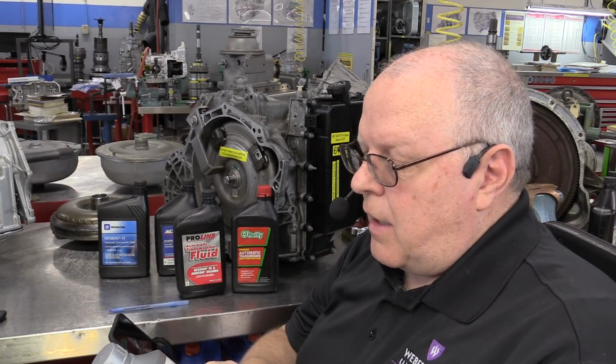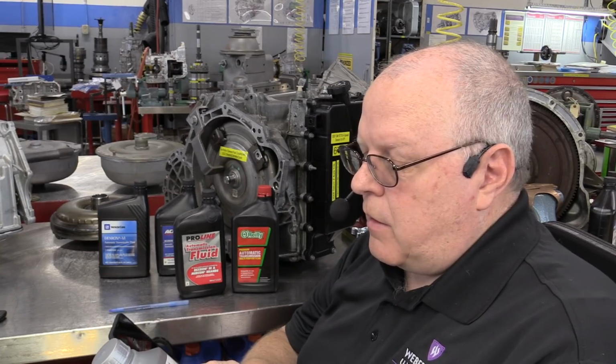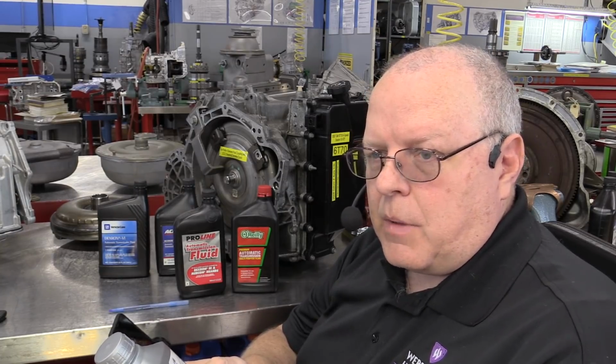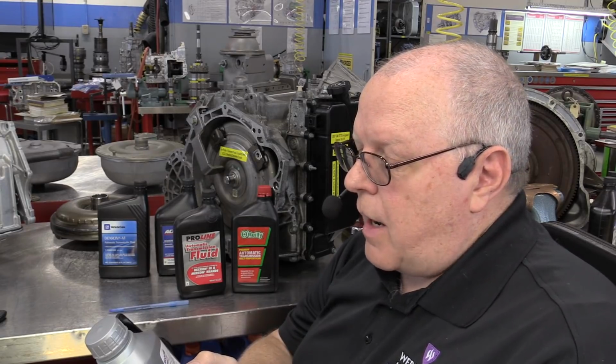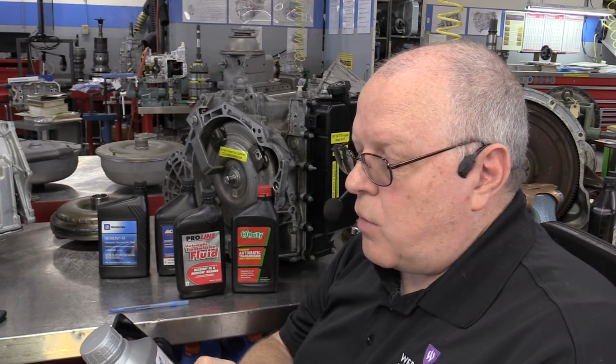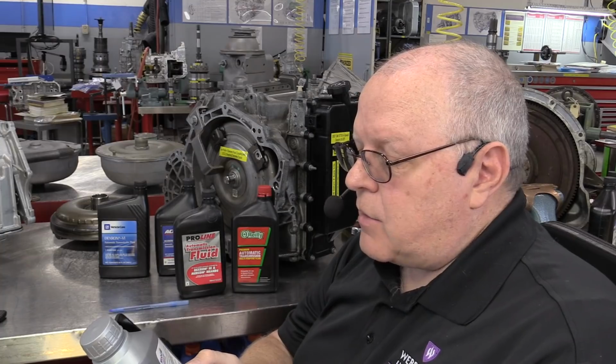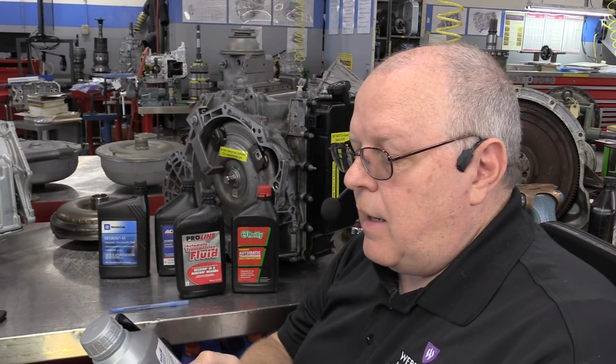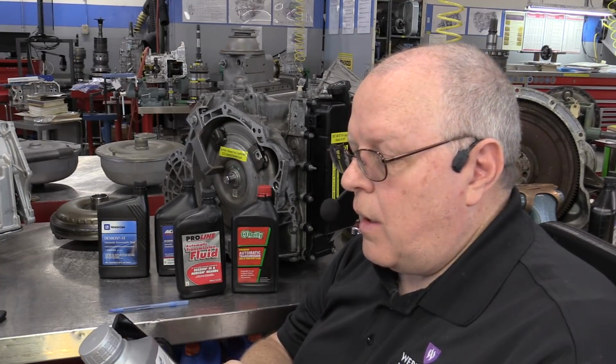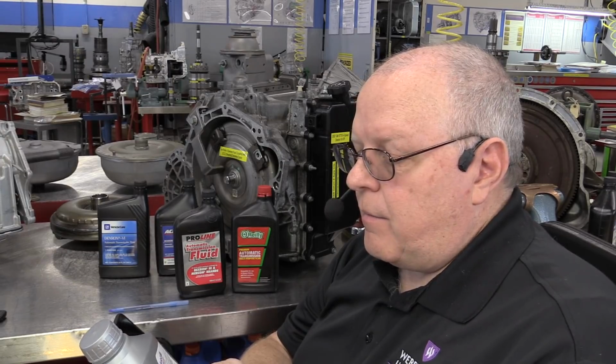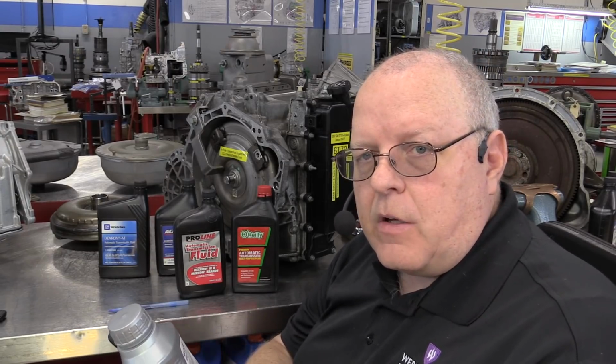The Mobil 1 synthetic ATF multi-vehicle formula is recommended by ExxonMobil, not by General Motors, for use in applications requiring Dexron, Dexron 3H, Dexron 3G, Dexron 2E, 2D, 2, and a few other manufacturer specifications.